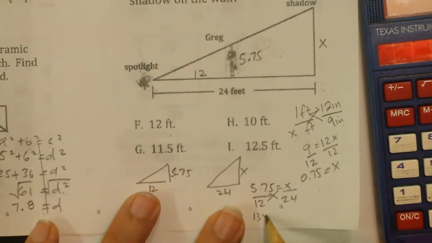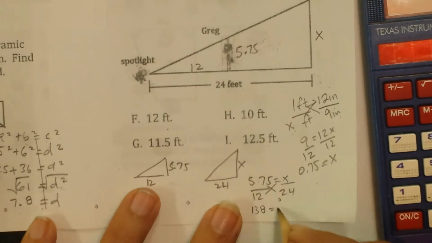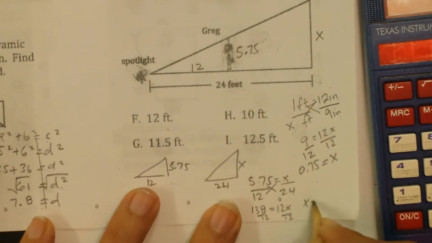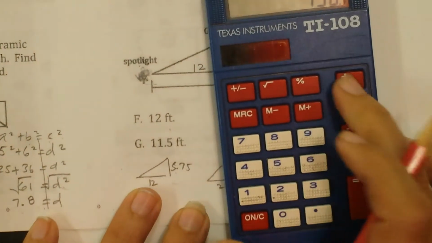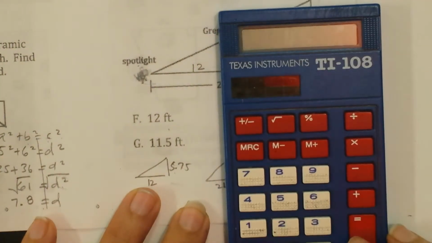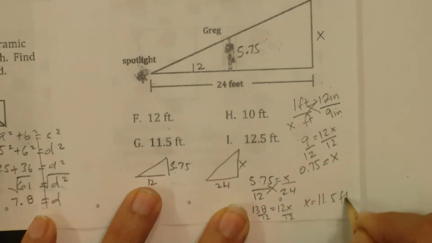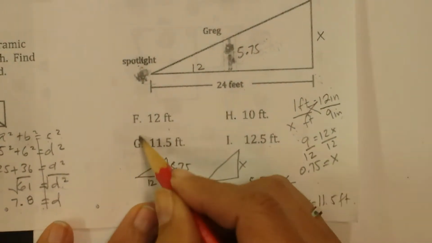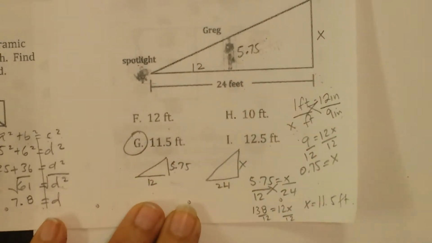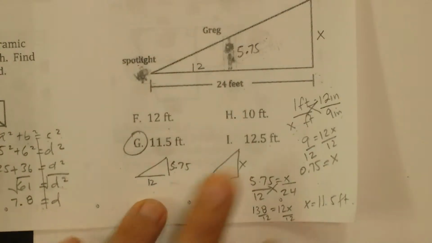So 138 equals 12x. Divide by 12. X equals 138 divided by 12, which is 11.5. X equals 11.5 feet, which is G. Again, if I'm going too fast, just pause and rewind so you can understand. All right, next question.